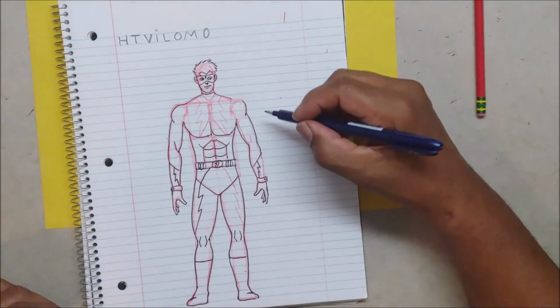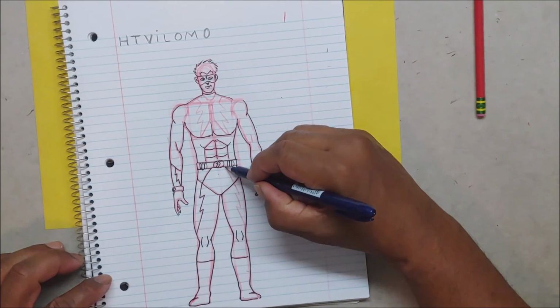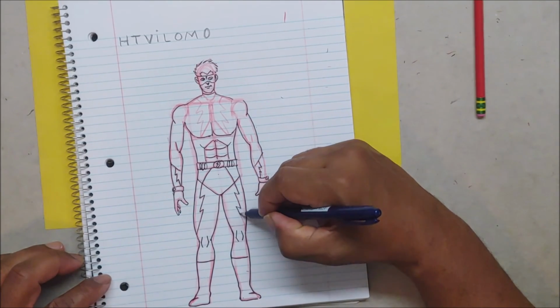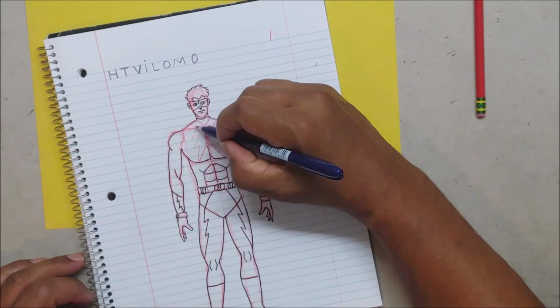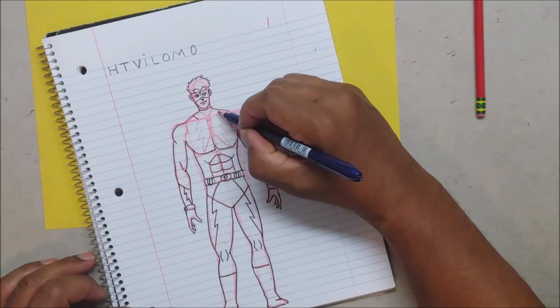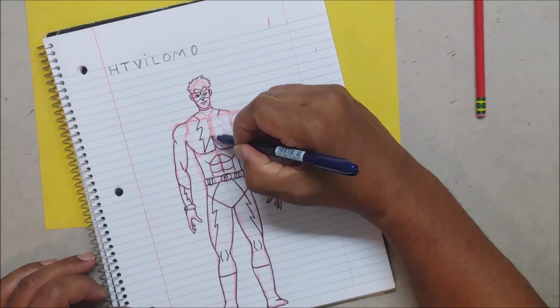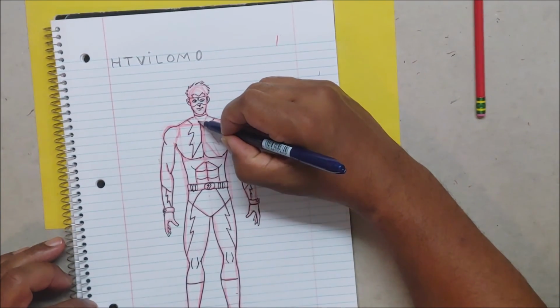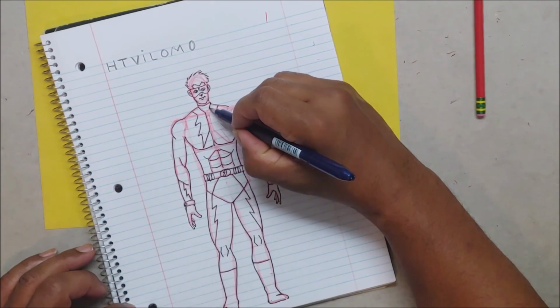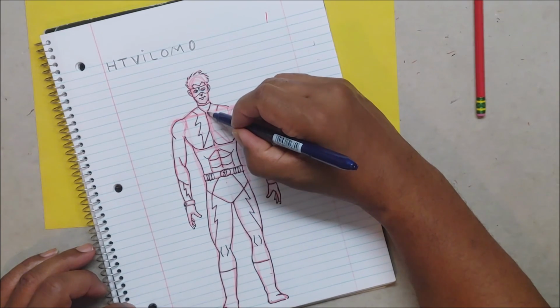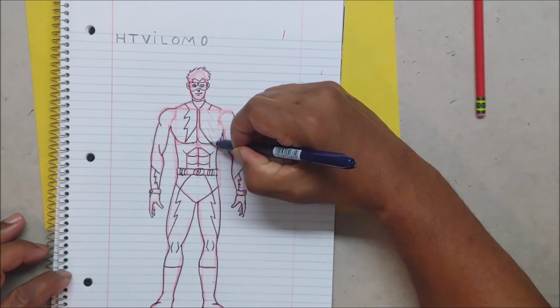So, oh, I got to get my lightning. Got to get his lightning together. And then he's going to have this spark right here that comes around the shoulder, and then boom, lightning. I'm going to even take it around there like that to show his little V in his chest, in his neck. Like that.